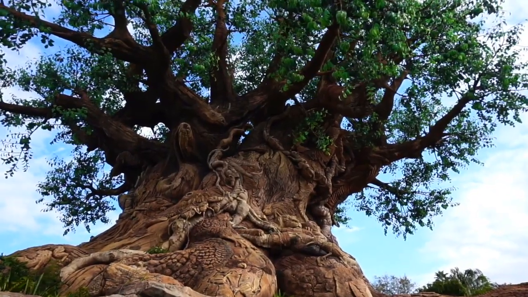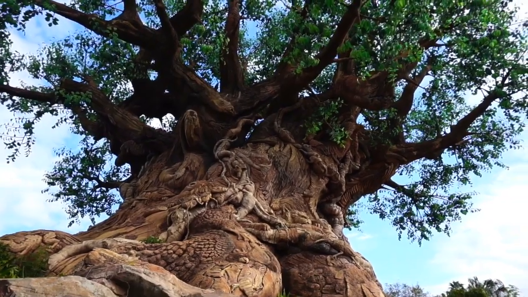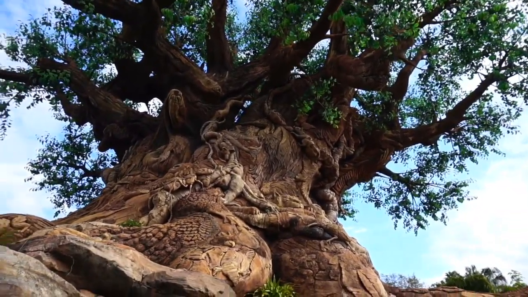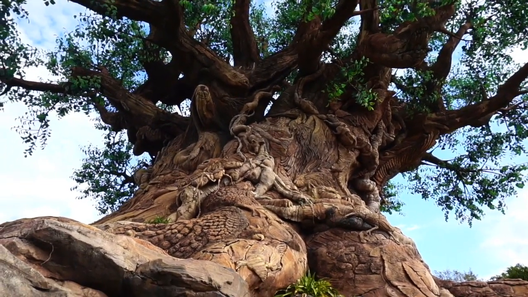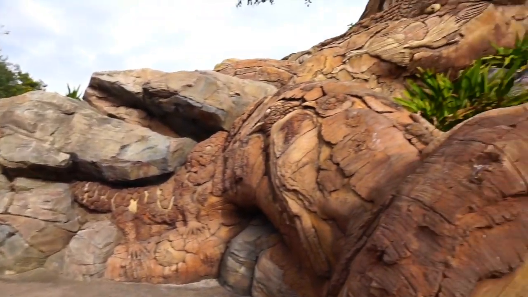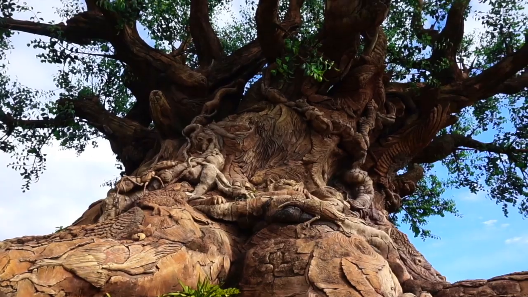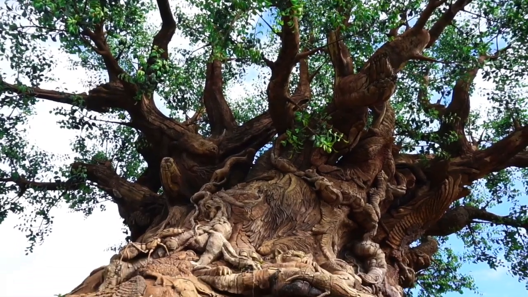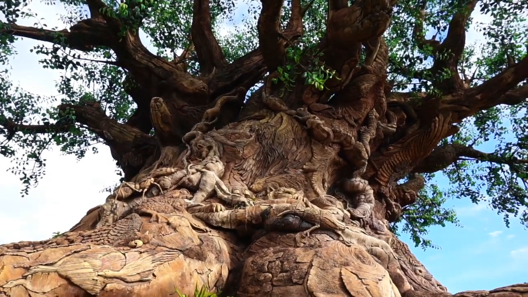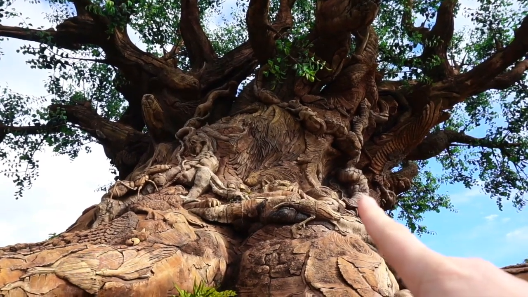But what is the Tree of Life, and what is the backstory? Because every Disney attraction, whether it be a restaurant, store, whatever, has a backstory. The backstory of the Tree of Life is essentially that Discovery Island was built around this tree that was the ultimate source of water and life, hence the name, the Tree of Life. And if you're wondering the size of the Tree of Life, this bad boy is 145 feet tall. It's huge for a tree. And a lot of people think this is a real tree, but it's not. This is not a real tree.